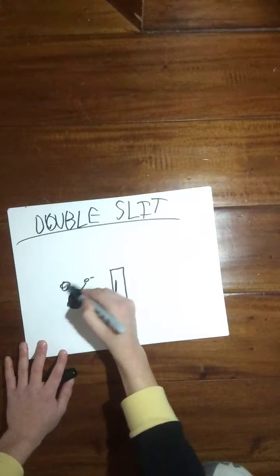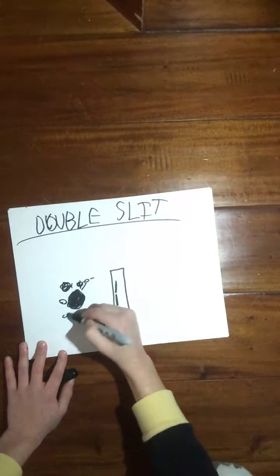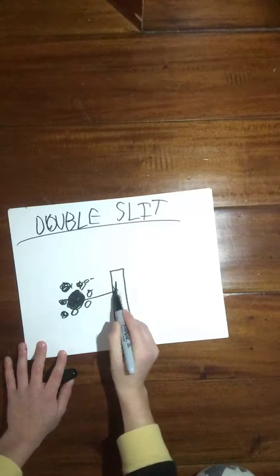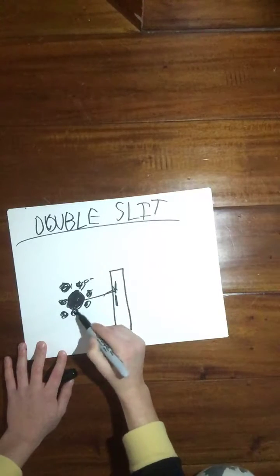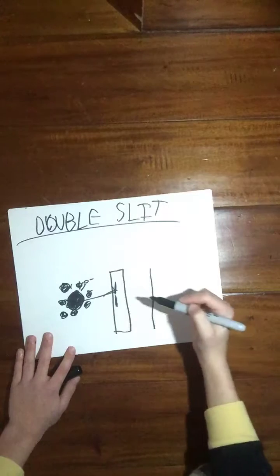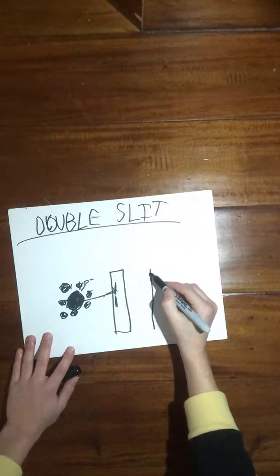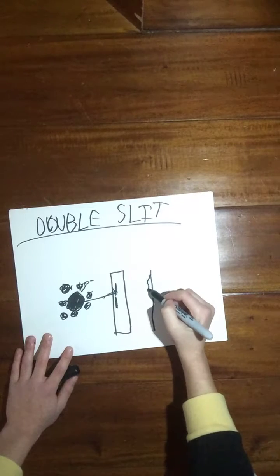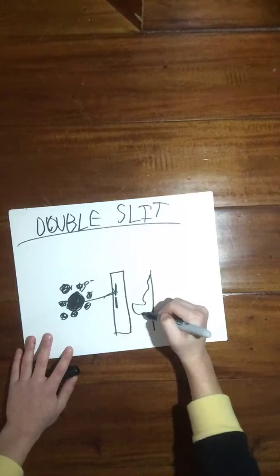You send a bunch of electrons through the double slits, and then you have a wall behind them. You will end up with a kind of pattern, I guess, that looks like this or something.